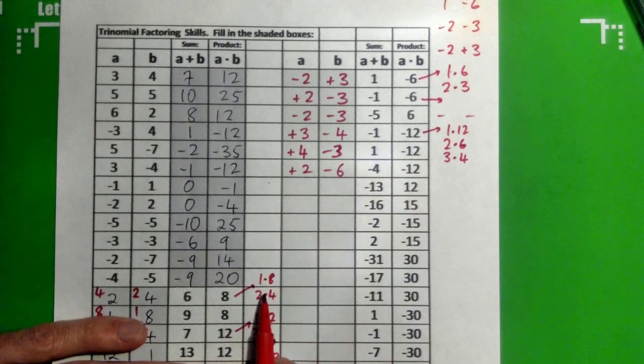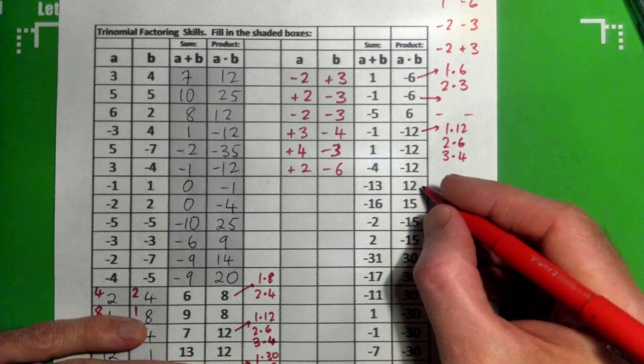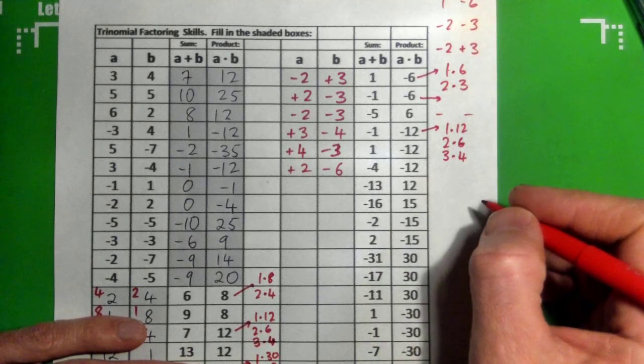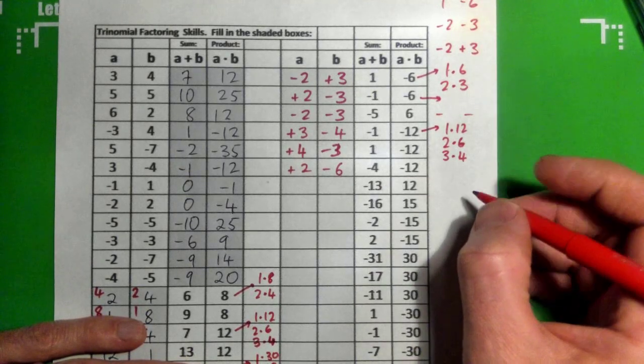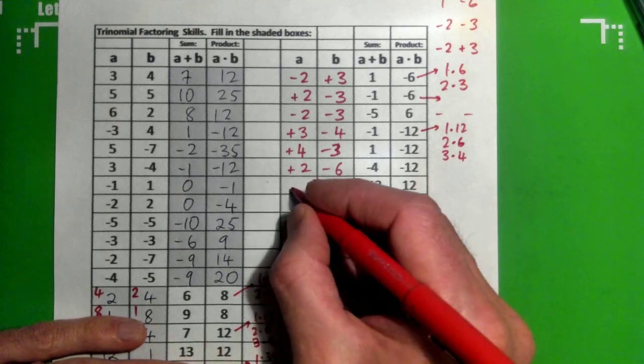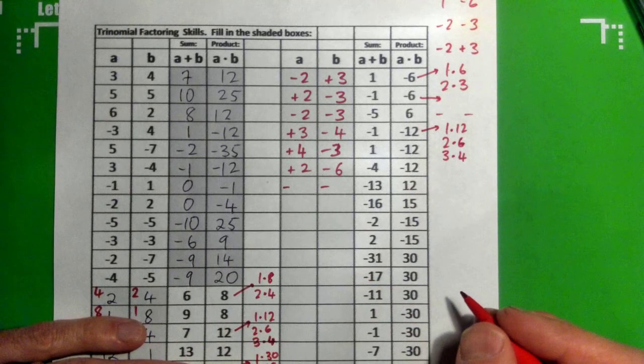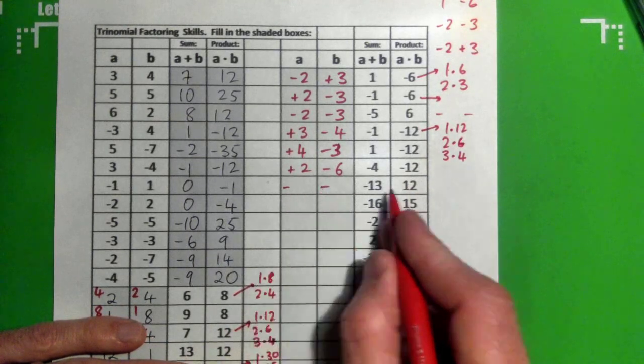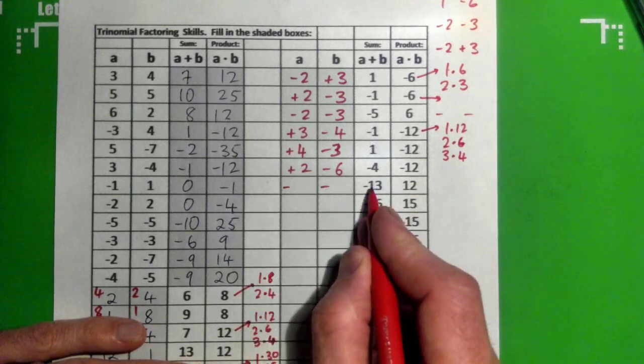Two numbers that multiply to +12 and add to -13. If they multiply to give a positive and they add to give a negative, you're looking at two negative numbers, right? Negative times negative gives positive, and if you add two negatives, you get a negative.